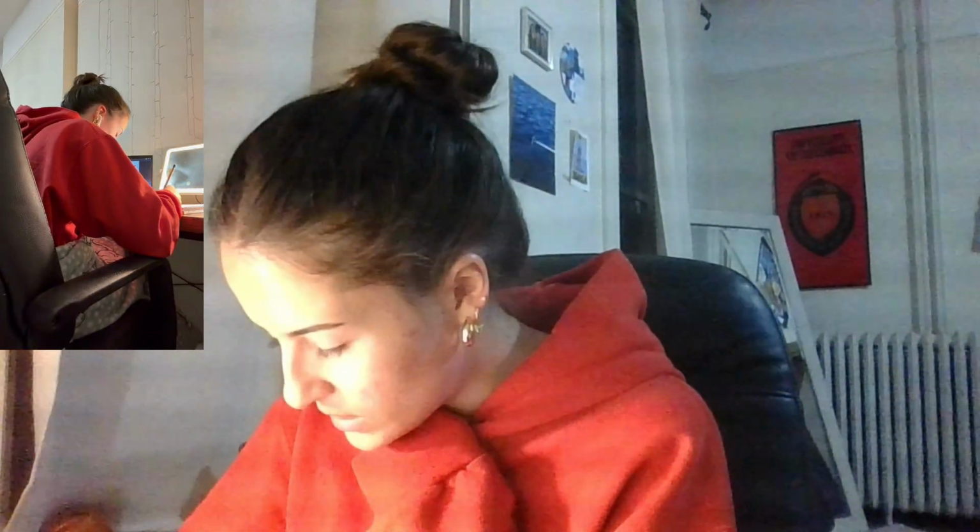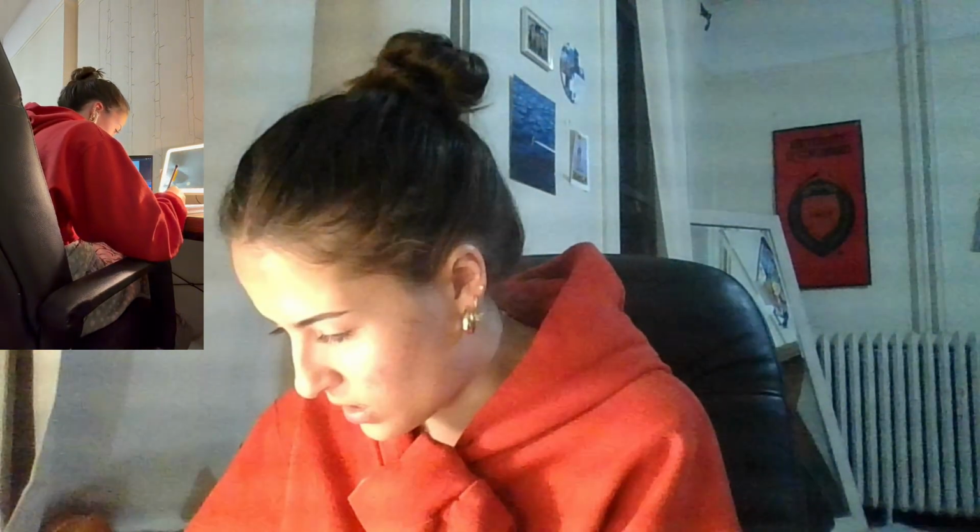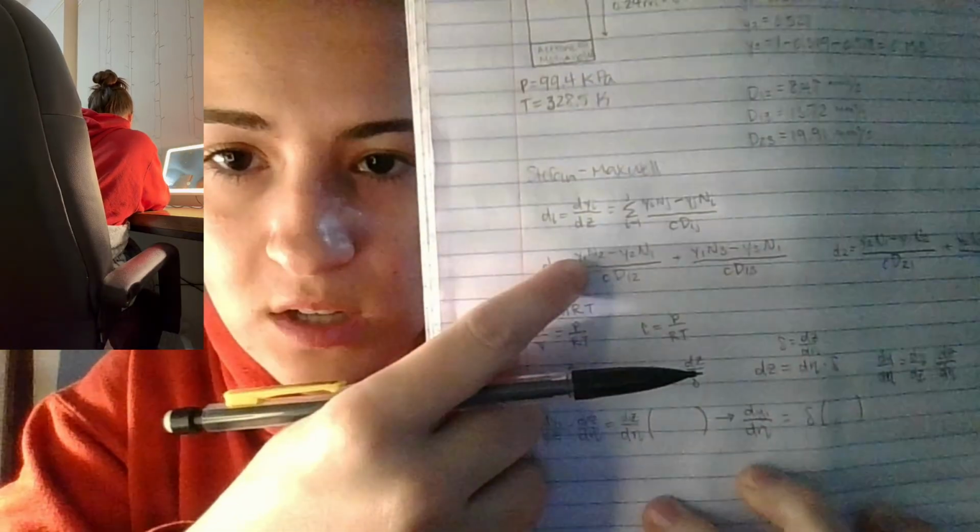So now we can also substitute in that dy1 over dn, or scaling factor, which is once again equal to our delta, so that'll be equal to delta times the big parentheses. So this is how our Stefan-Maxwell equations have changed just a little bit to encompass this delta value. With this, we can rewrite our Stefan-Maxwell equations that we had defined above.